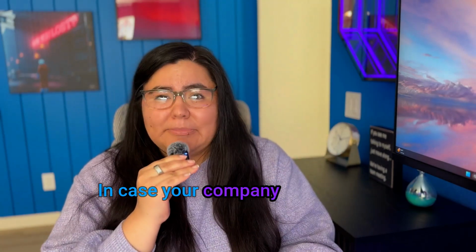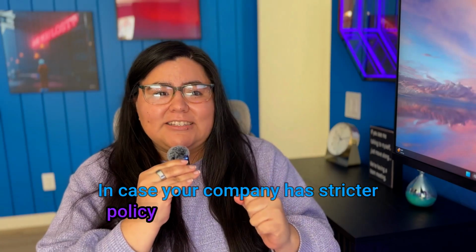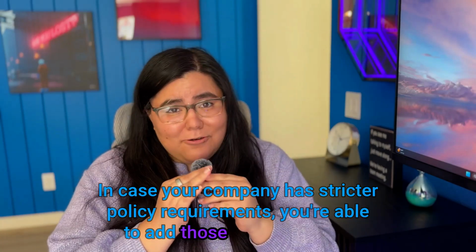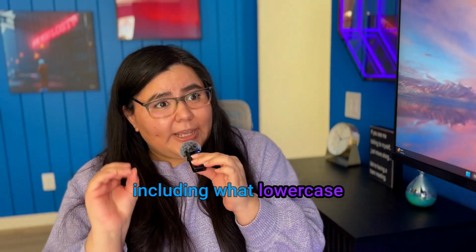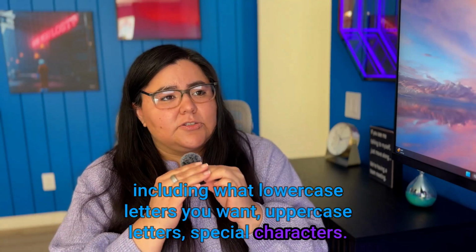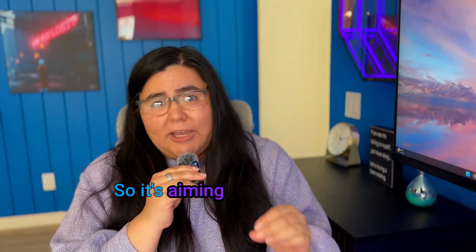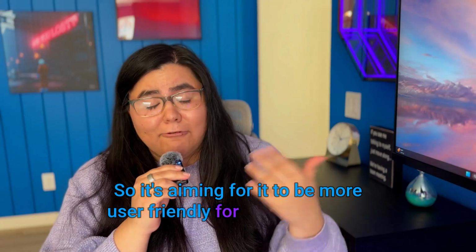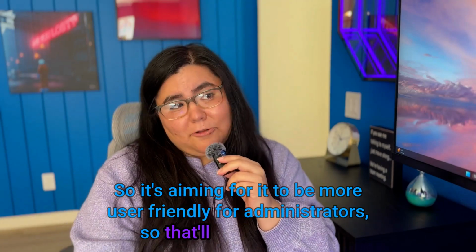In case your company has stricter policy requirements, you're able to add those configurations, including what lowercase letters you want, uppercase letters, special characters. So it's aiming for it to be more user-friendly for administrators. So that'll be cool to hear.